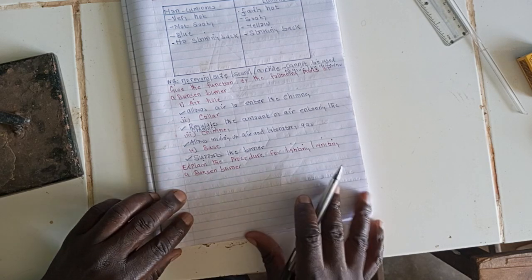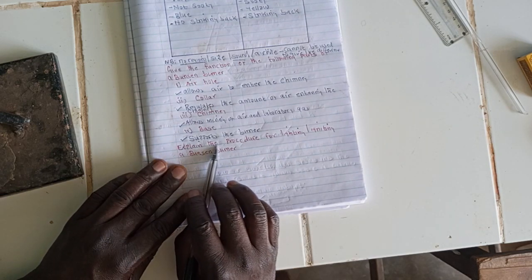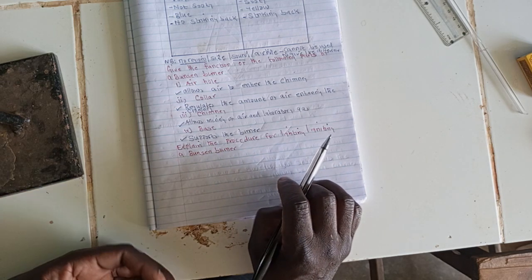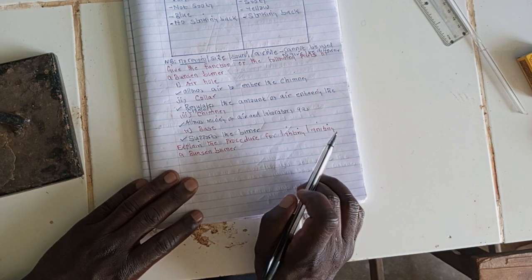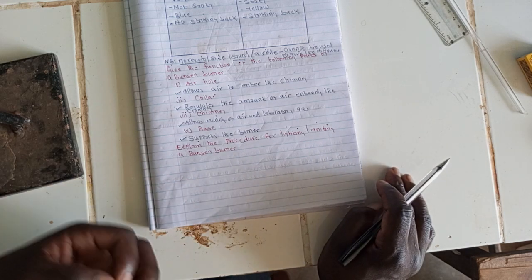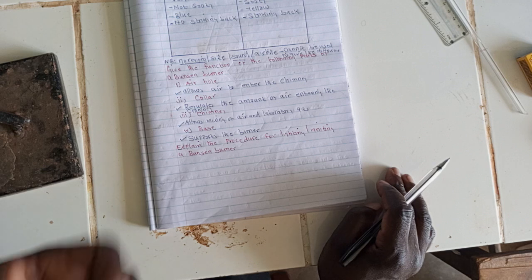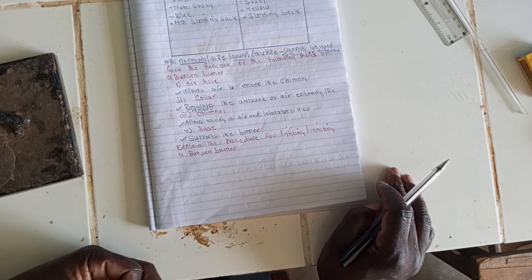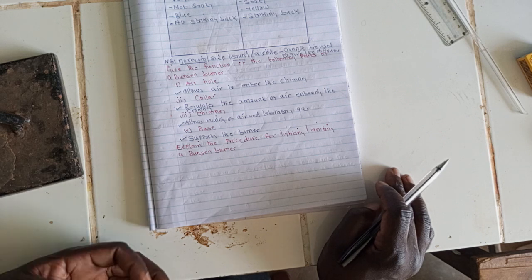So we have another question here. Explain the procedure for lighting or igniting a Bunsen burner. How can you explain this? First of all, how do you light the Bunsen burner? You have the collar, and the collar must be adjusted.